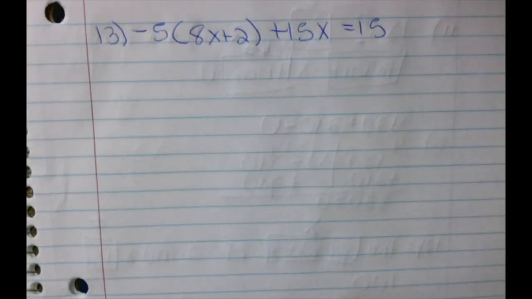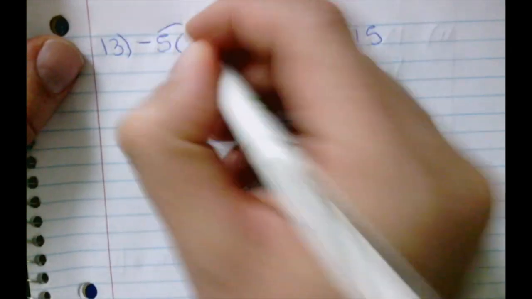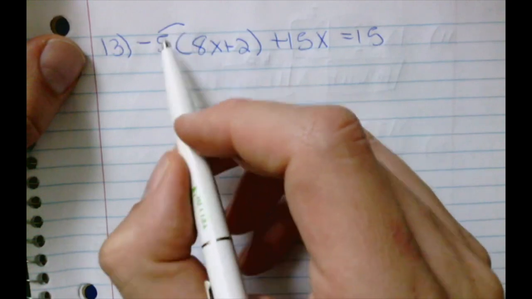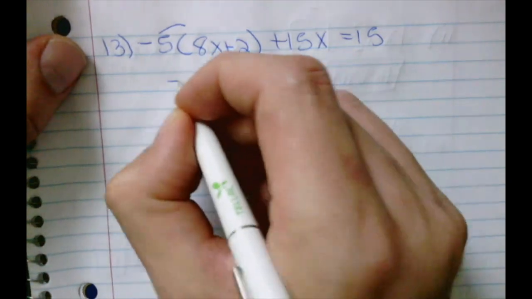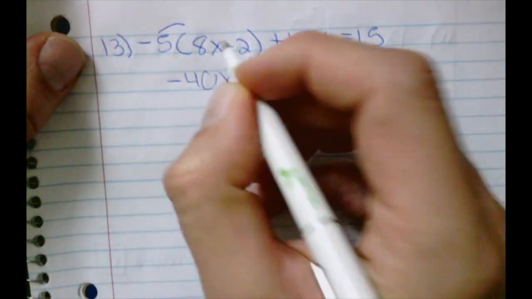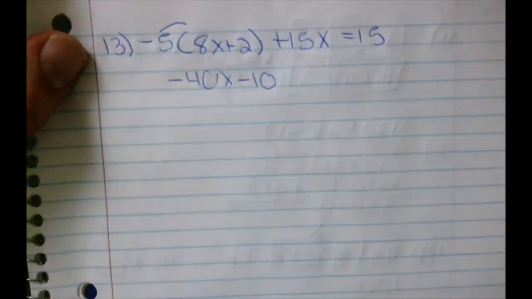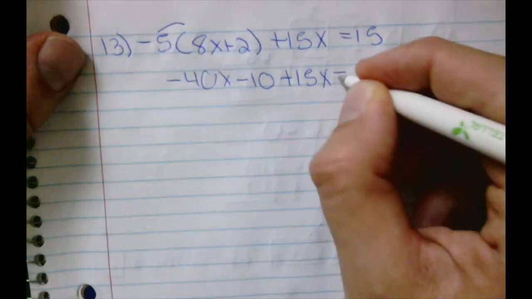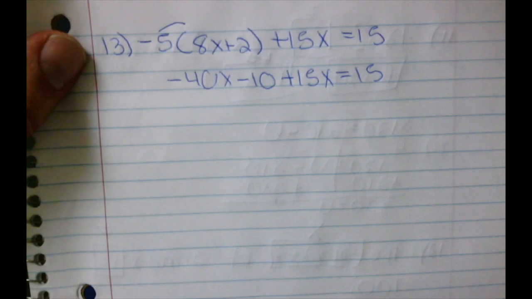Number 13. I'll begin by using the distributive property. Remember, the distributive property says to multiply the number outside of parentheses times the number on the inside. So I get negative 40x. The negative times the positive is negative 10. Now I have negative 40x minus 10 plus 15x equals 15.